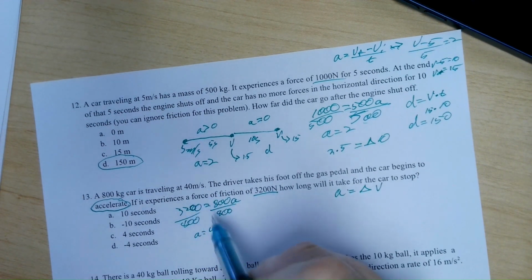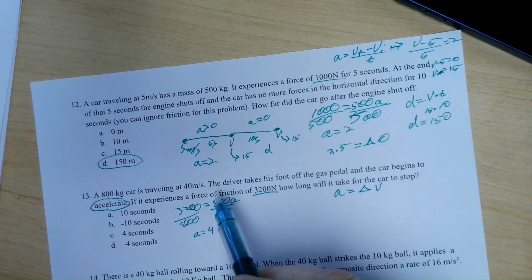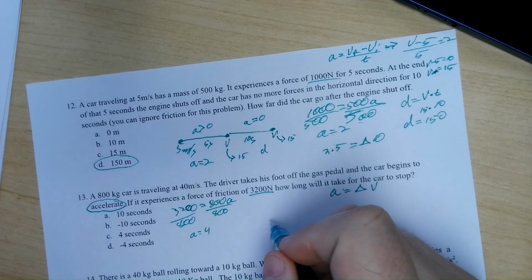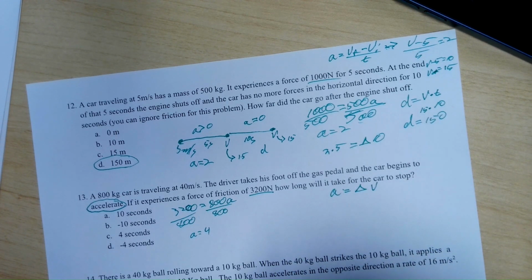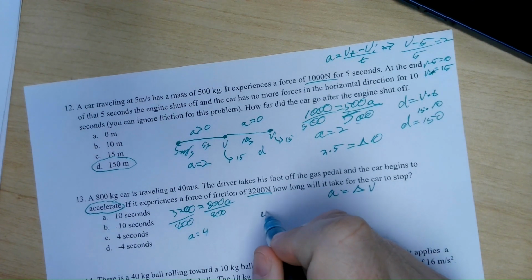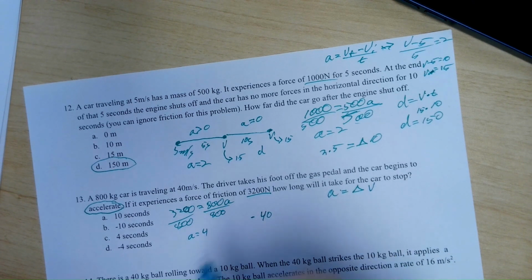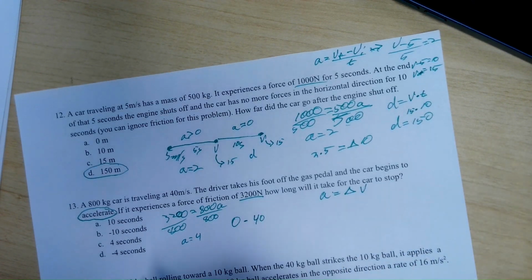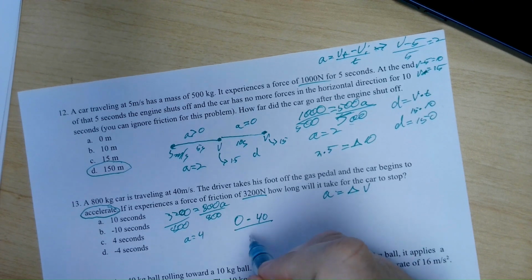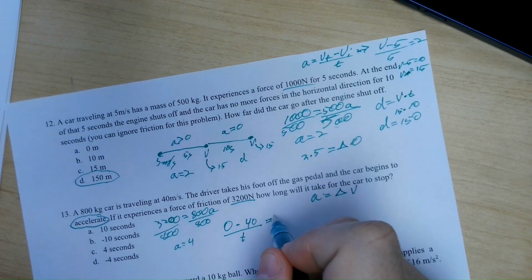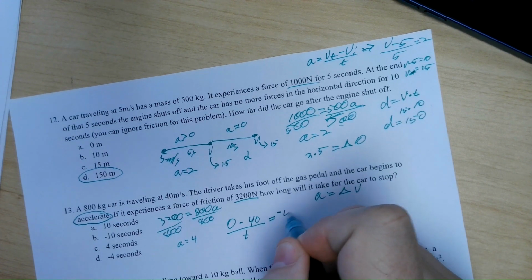Okay, let's figure out how long it takes for the car to stop. So if the initial velocity is 40 meters per second, we are going to subtract that from some final velocity, and this is going to be over time, and this is going to equal a negative 0.4.